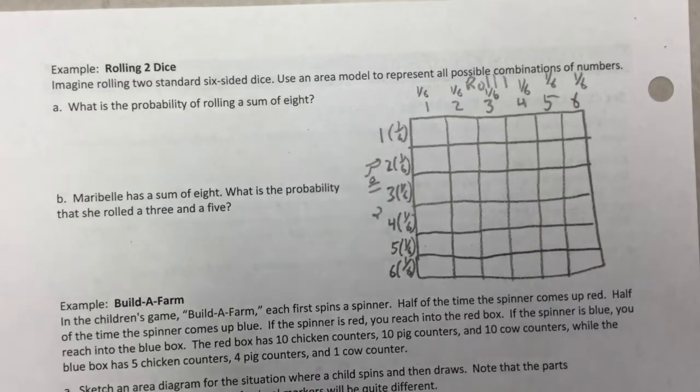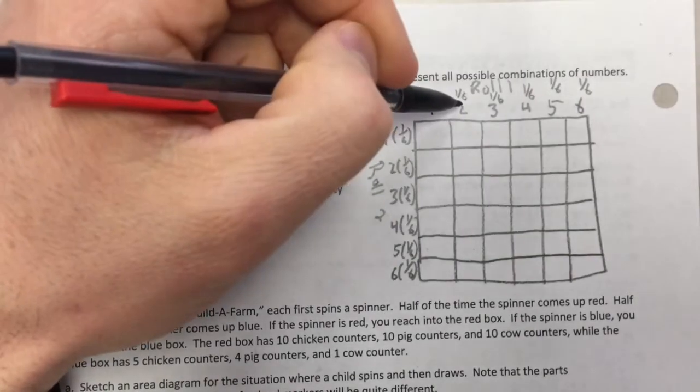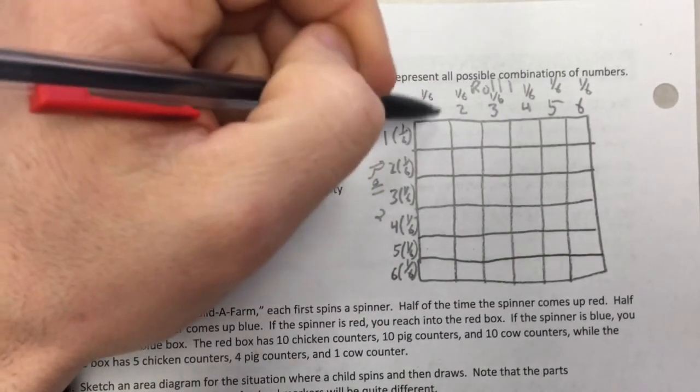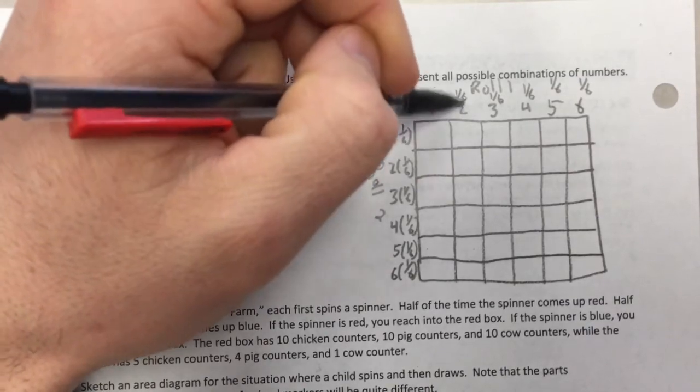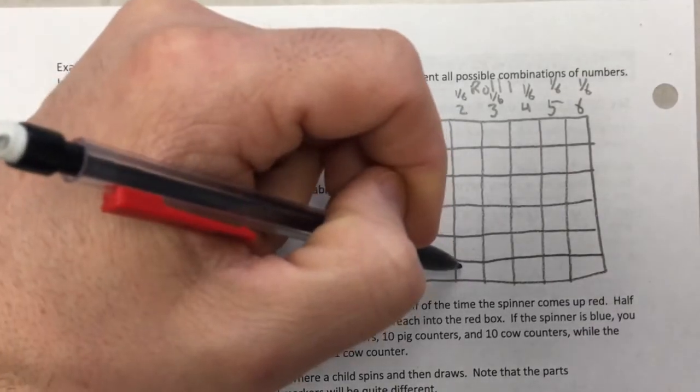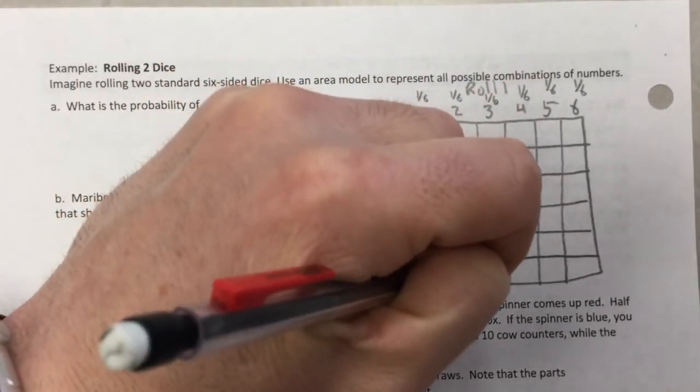So, again, first thing says, what's the probability of rolling a sum of 8? The way we can get an 8: there's no way we can get an 8 with a 1 on the first one. If we get a 2 on the first one, we can get a 6 on the second, to get 8. So I'd be multiplying 1/6 times 1/6, which is 1 out of 36.